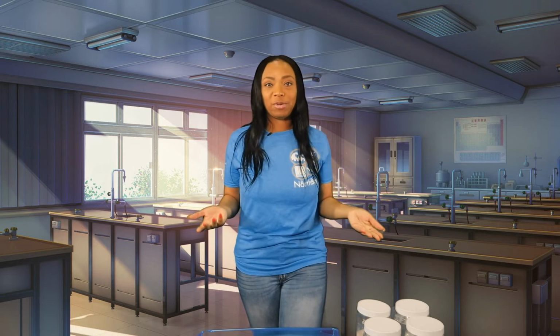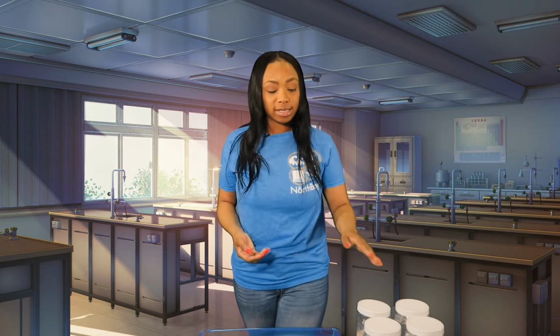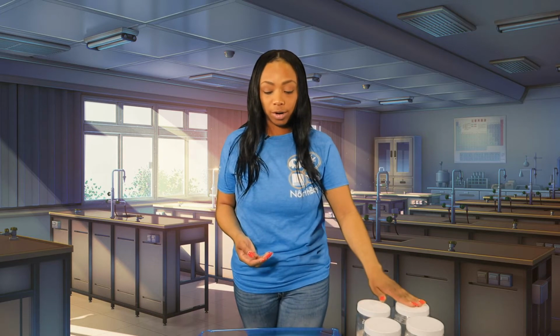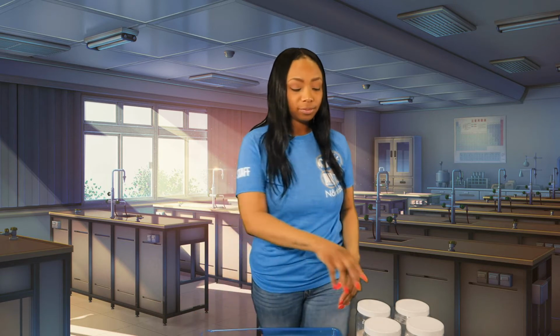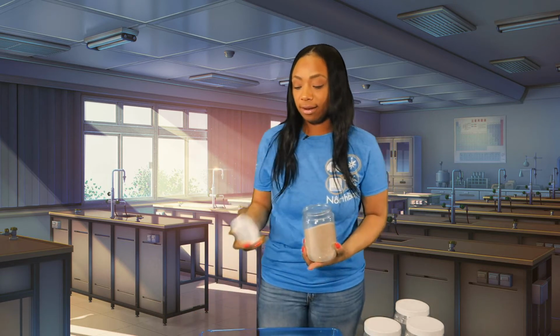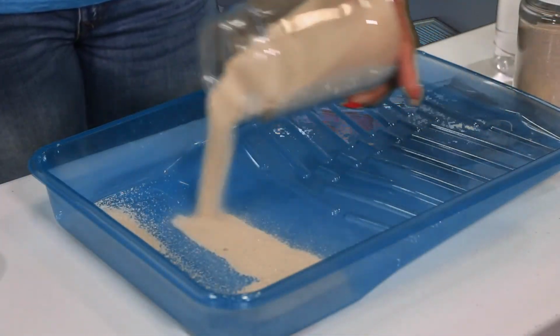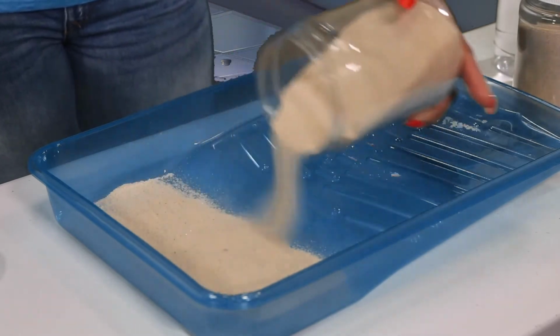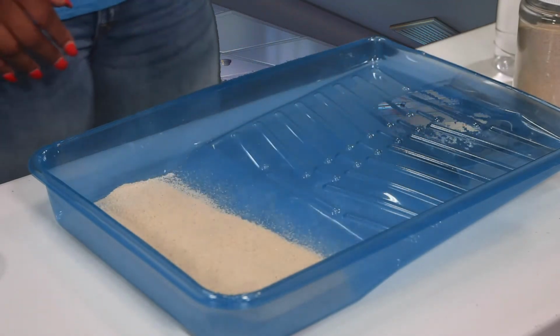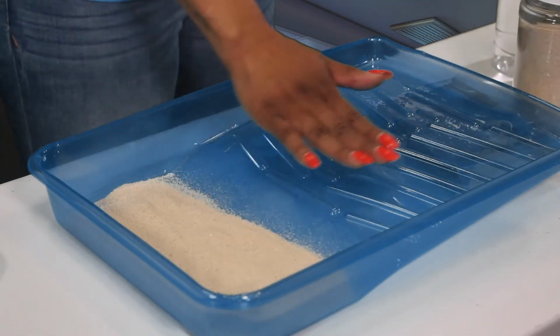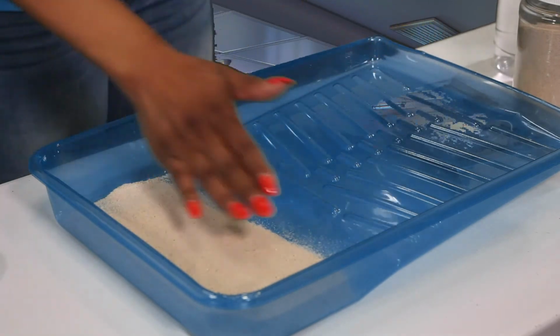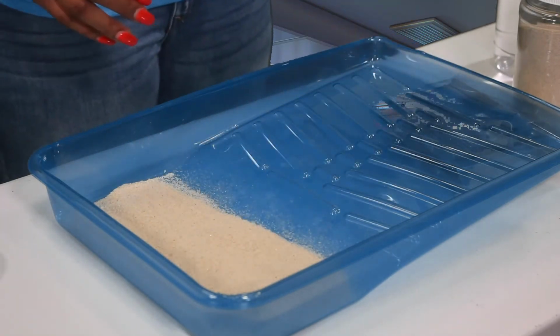We're going to do a little experiment here today. We're going to take this sand, and we're going to take this water, and we're going to pretend that this is a beach shoreline. Let's empty our sand at the bottom of the ocean. And now, this is our shoreline. Let's bring the sand up, just like how a beach would.